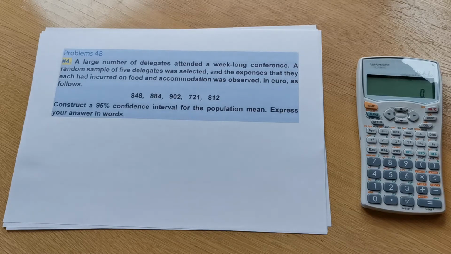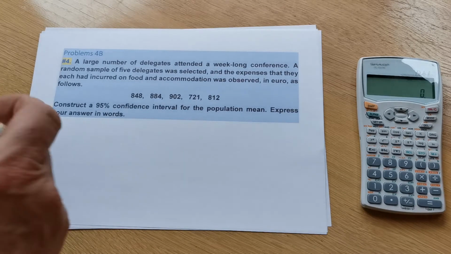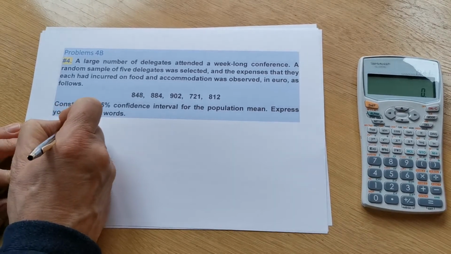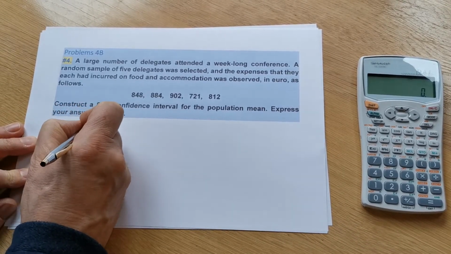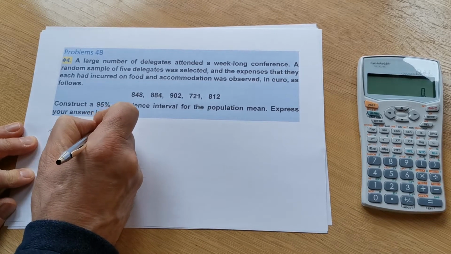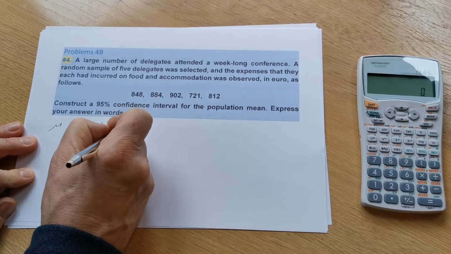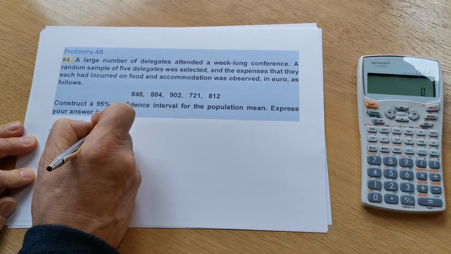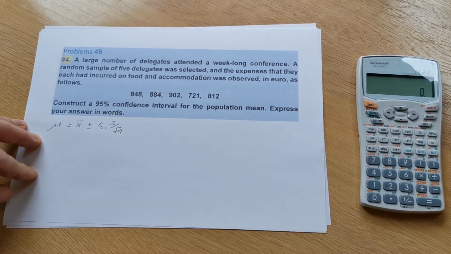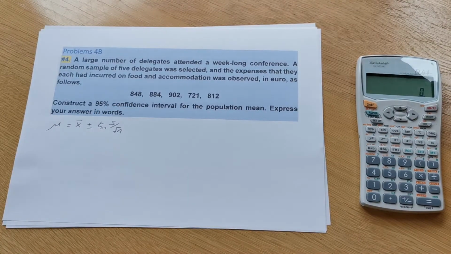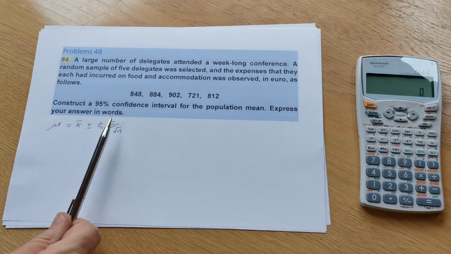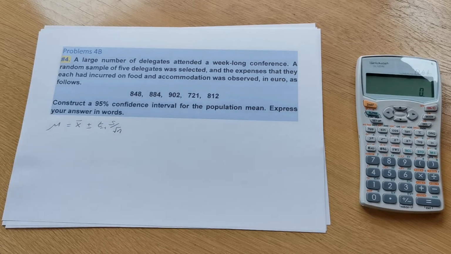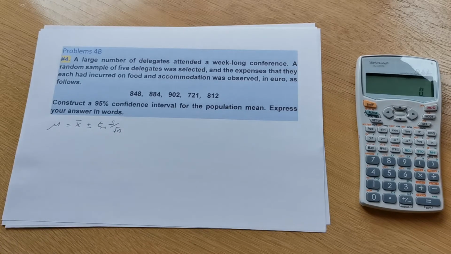Now in this case, we will use formula 4.5, which says that mu equals x bar plus or minus t times s over root n. That's t with n minus 1 degrees of freedom. Just a reminder of what the appropriate value is to use for t. So s is the standard deviation estimated from the sample. X bar is the mean, also which we get from the sample data. N is the number of values in the sample, and t we take from the t tables.